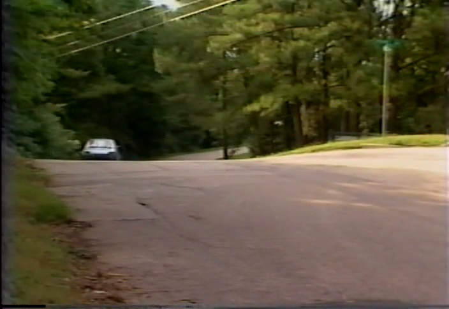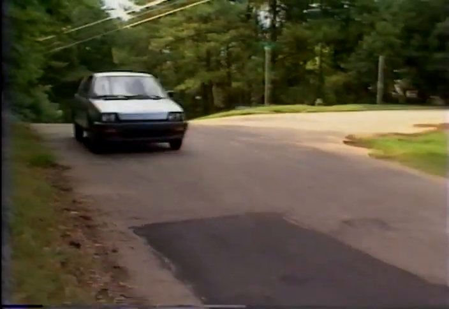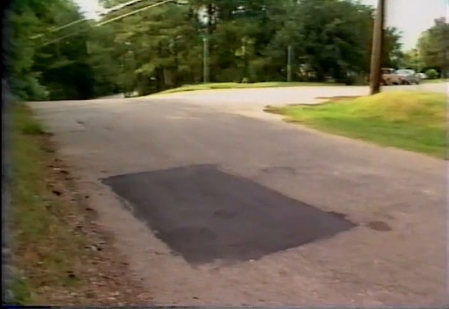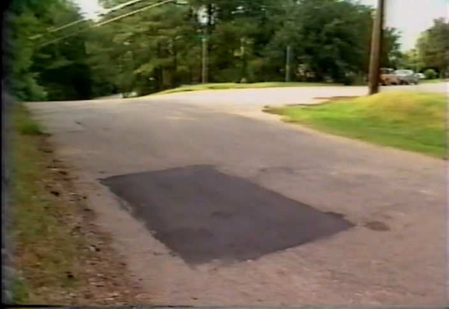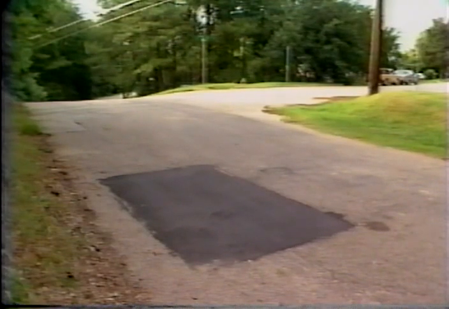Following these simple steps will result in a permanent pothole repair. This patch will perform as long or longer than the surrounding pavement. Proper repair of potholes is very important in maintenance of the road system.